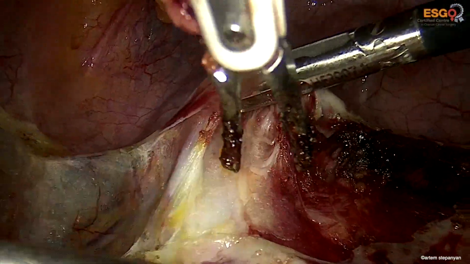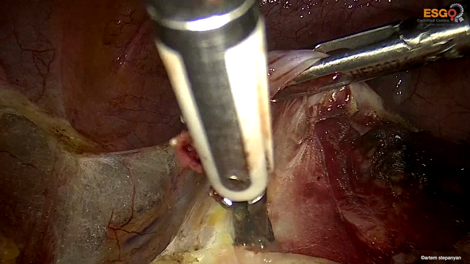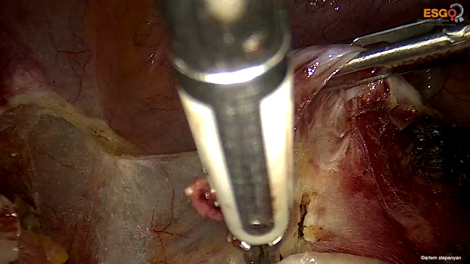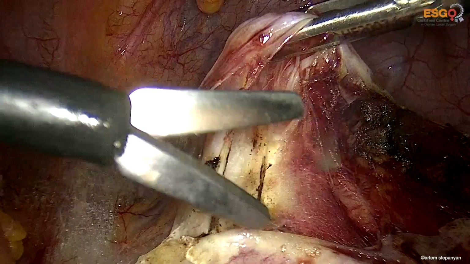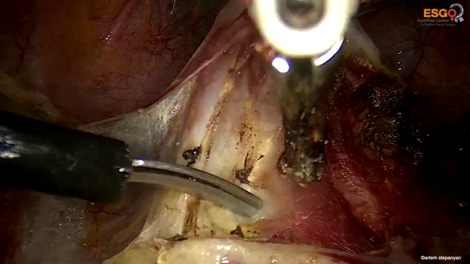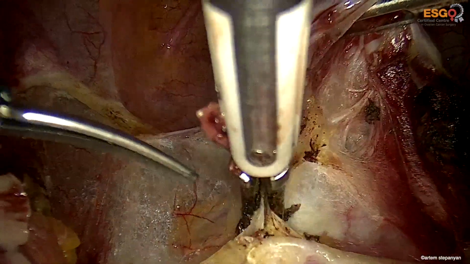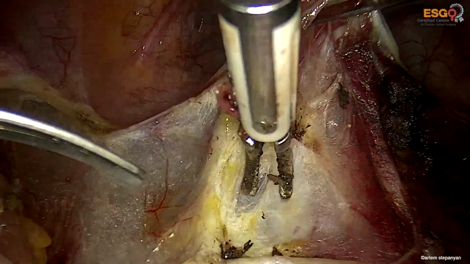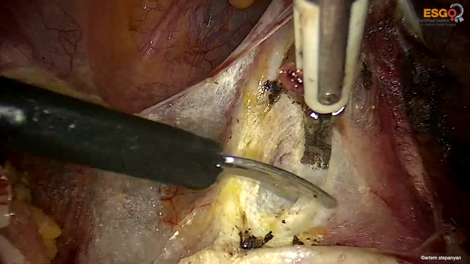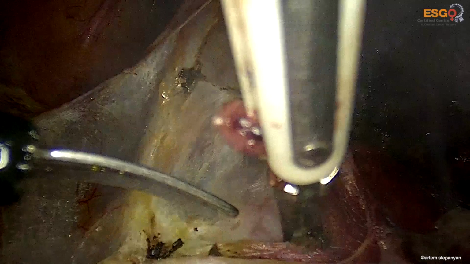The next step is very standard. We just detach the bladder from the anterior cervix and the anterior vaginal fornix. This is a very typical step for all laparoscopic hysterectomies.